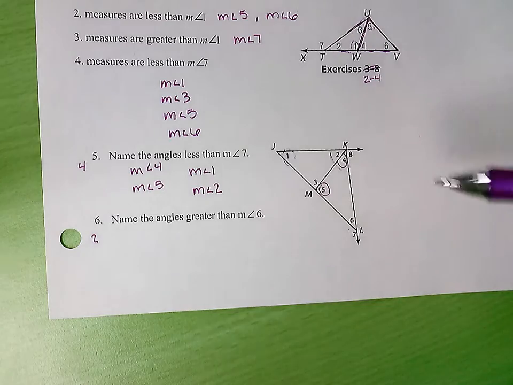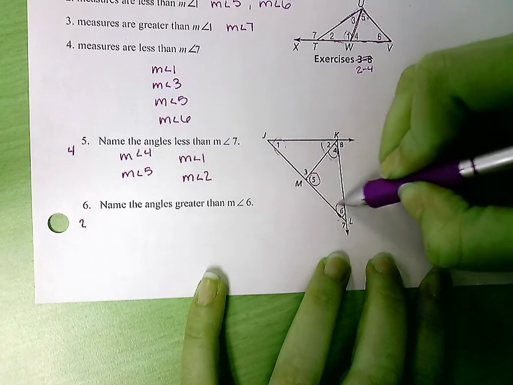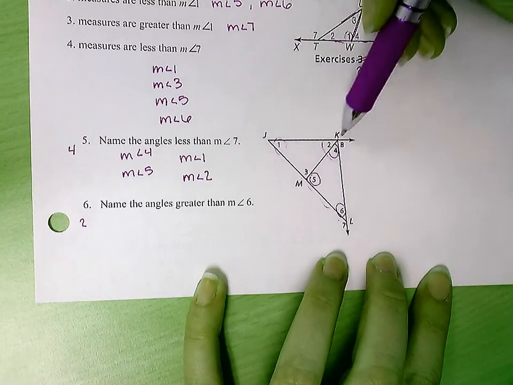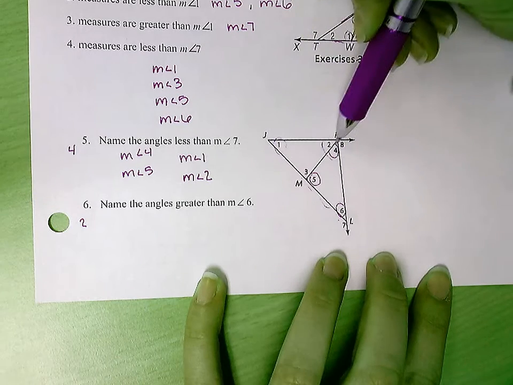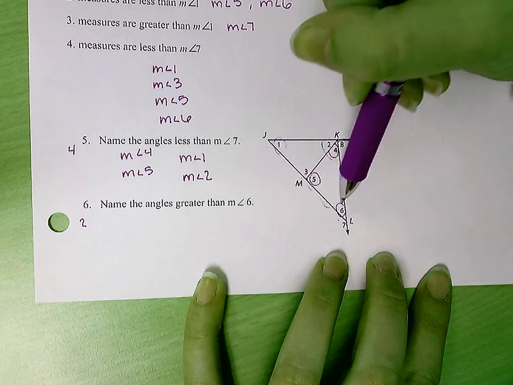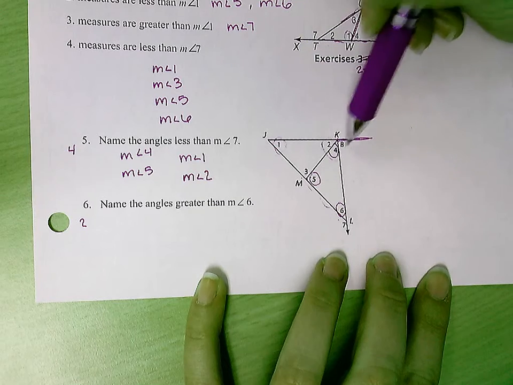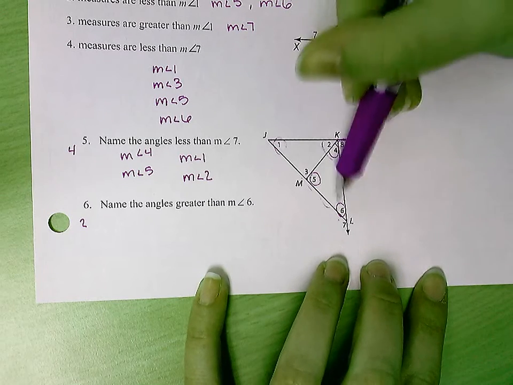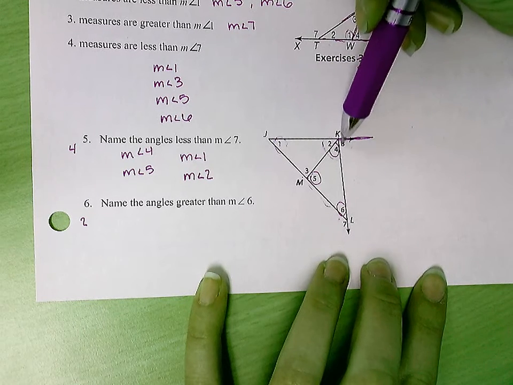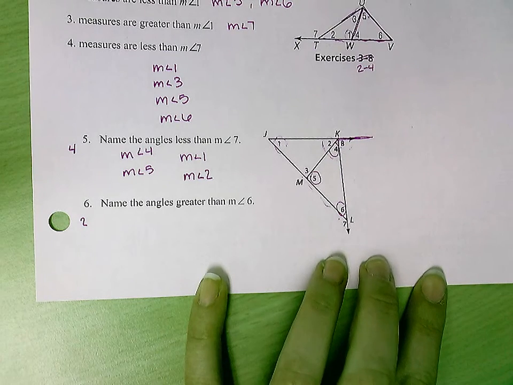If I look at 6 here, and I look at my entire triangle JKL, I have this exterior over here for 8, and 6 and 1 together would create that exterior angle since they're both remote interiors. So angle 8 would be greater than angle 6.